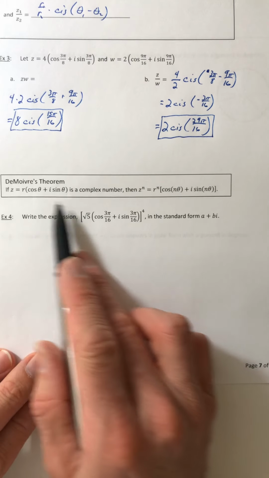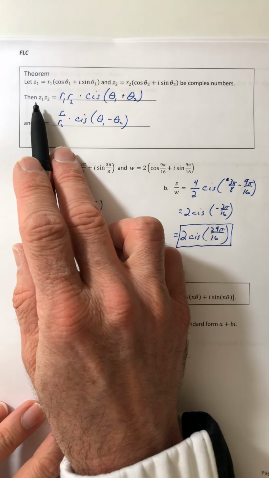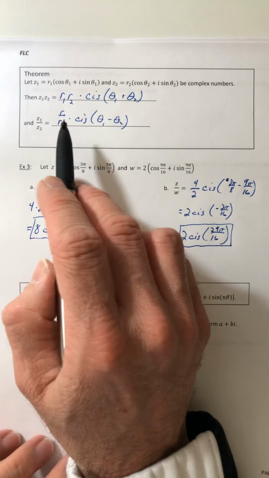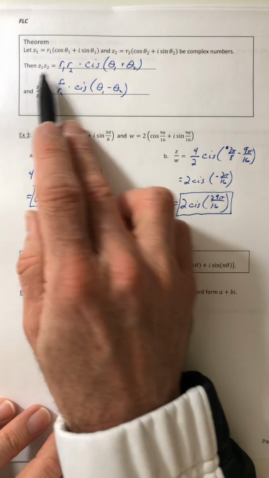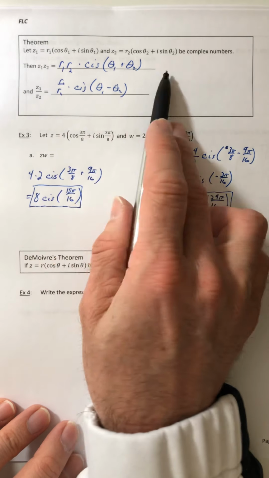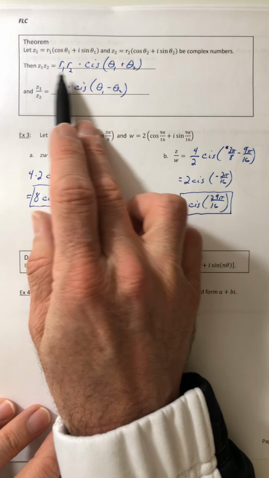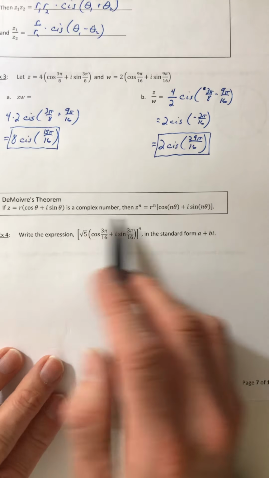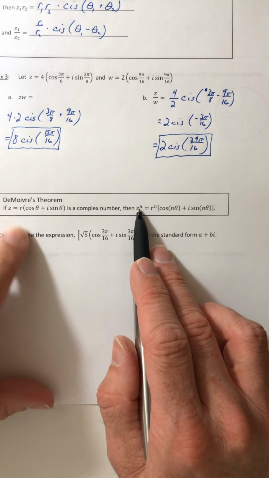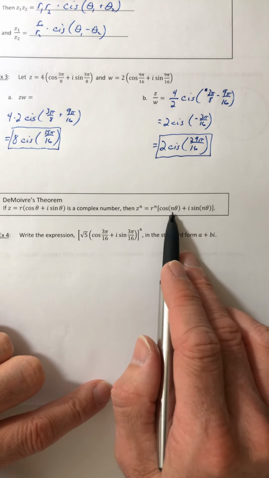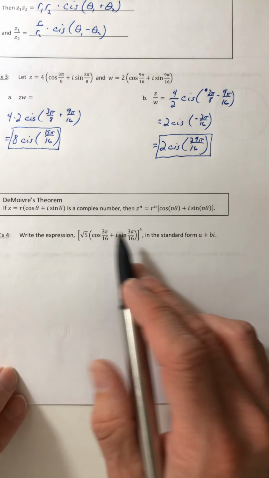Now let's talk about powers. Powers are really just multiplying something by itself over and over again. So we can follow this format. If you did z times itself 4 times, you've got 4 r's sitting out in front, but they're all the same. So you just take your r and raise it to the same power that you're raising your number. And then for the angles, just take whatever angle you start with and multiply it by n.